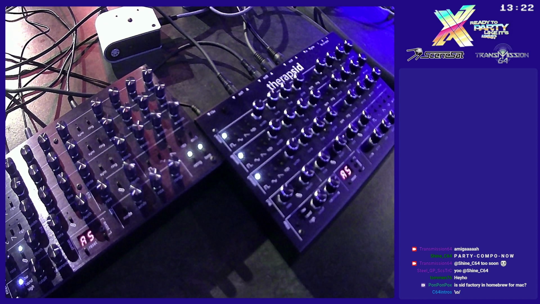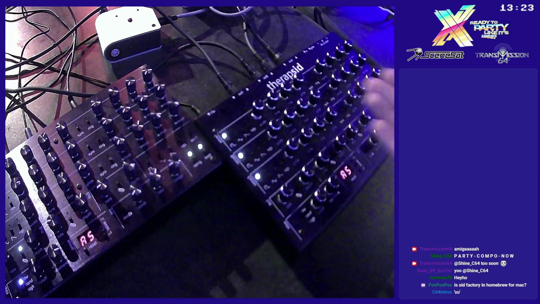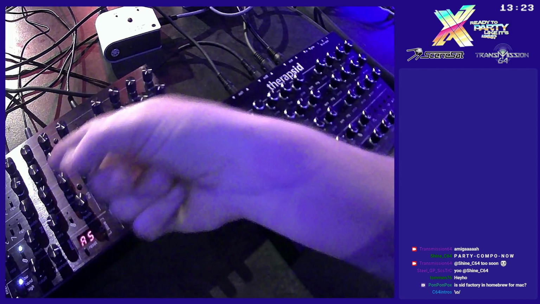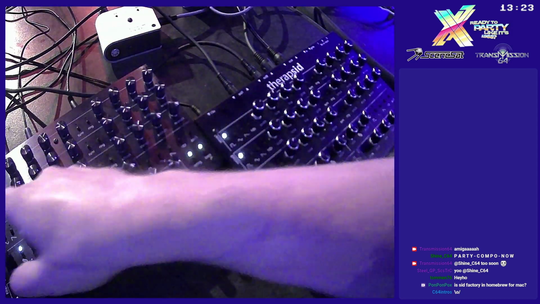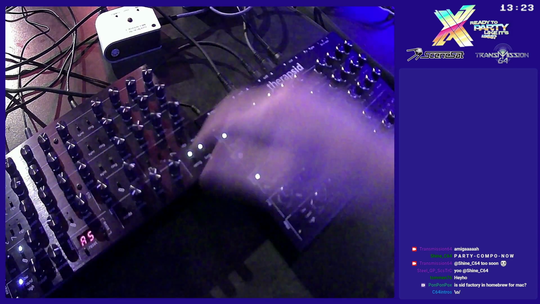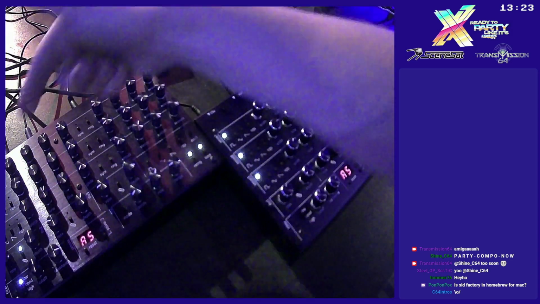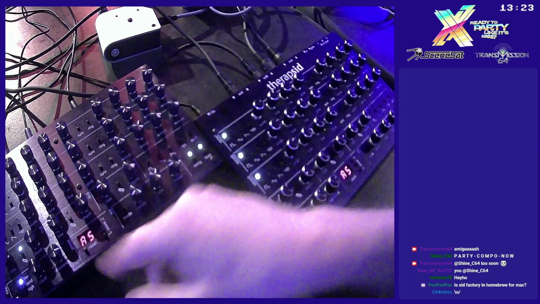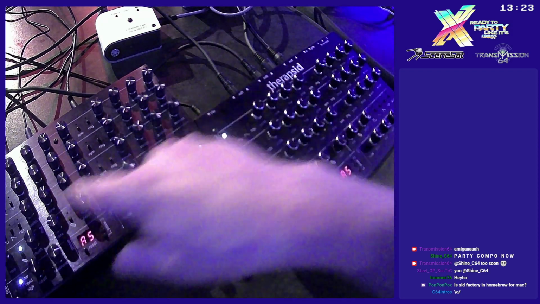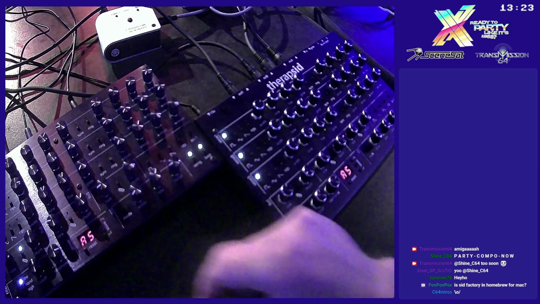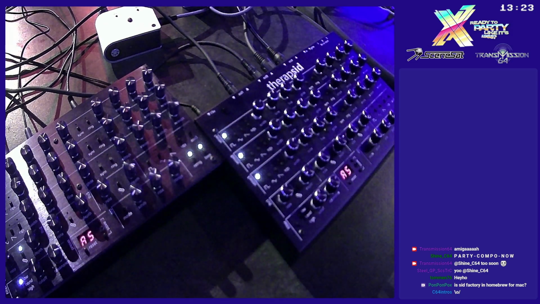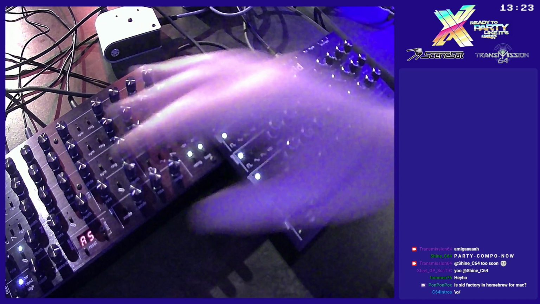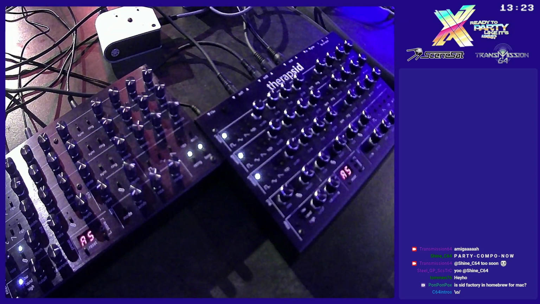All right, so I should show something. Let's see if maybe I can just show what we have on the screen here. As you see, there are our SIDs. All the SID parameters are here. You have one of the channels, 3 channels, with the regular waveforms, pulse width, ADSR. You have 3 LFOs. You have filter and arpeggiator. But in the remix mode, I'm using it to modify the parameters.